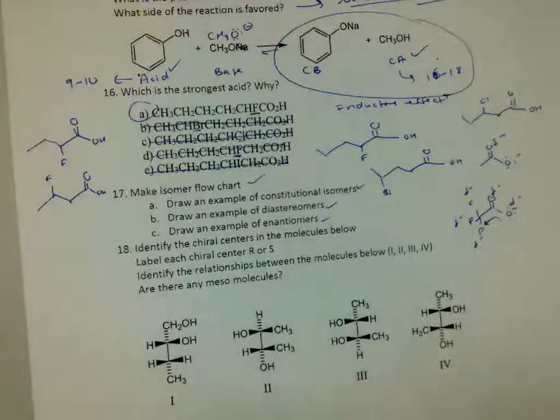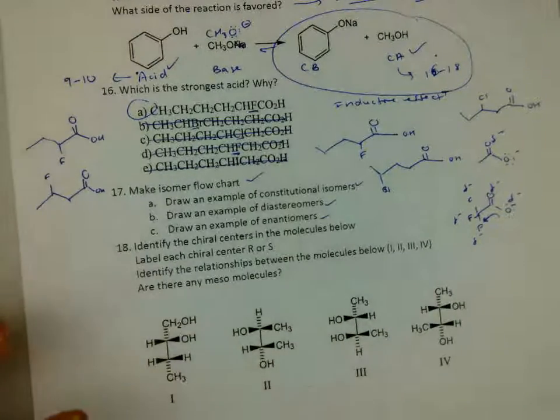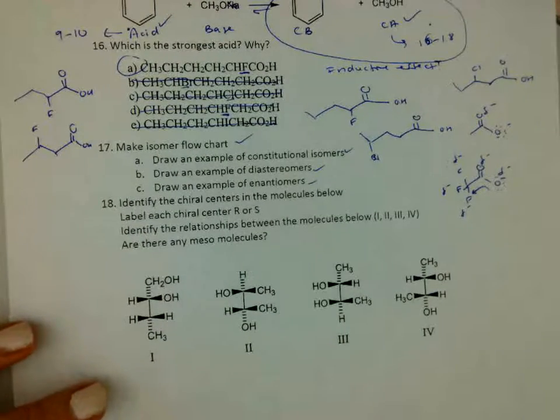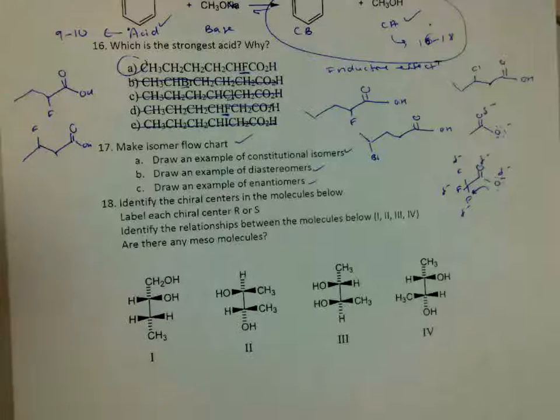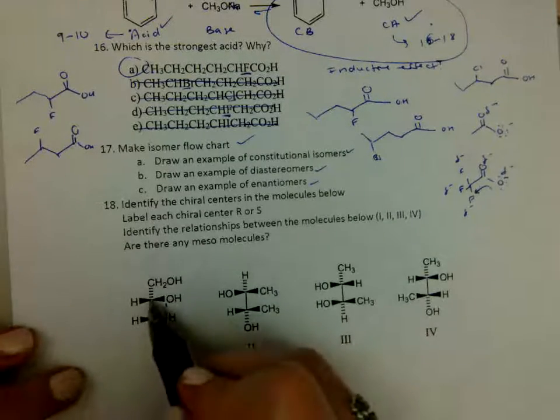To identify the chiral center in the molecule below, R or S. Okay, this is going to take a long time, but we're going to do it. To identify the chiral center, you look at the point of direct attachment, and whichever one has the highest molecular weight is going to be the highest priority. So this oxygen is obviously the highest.